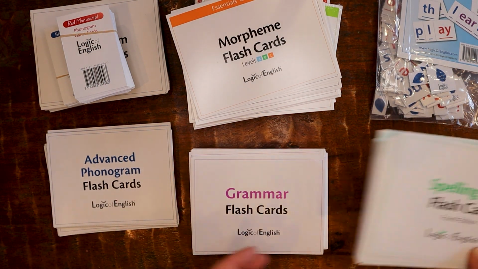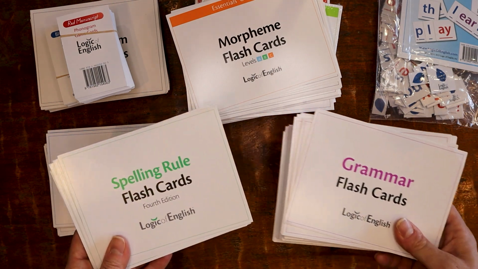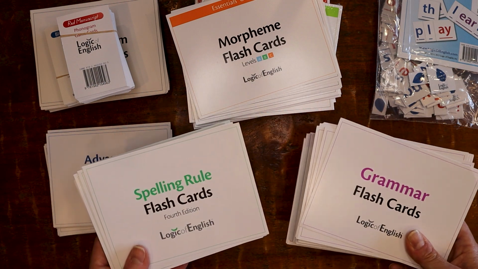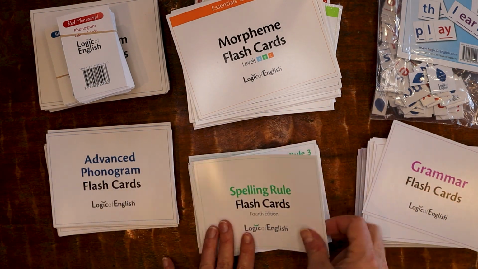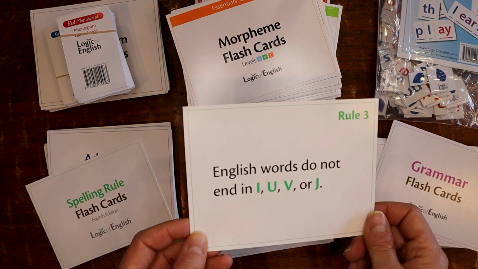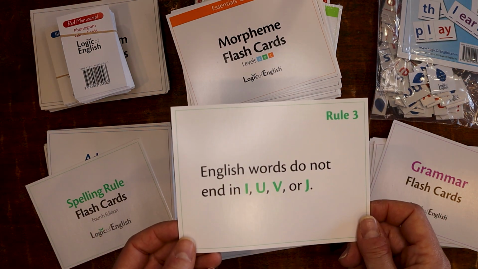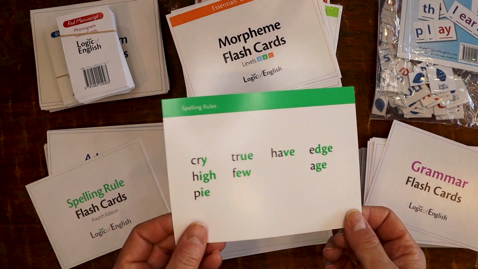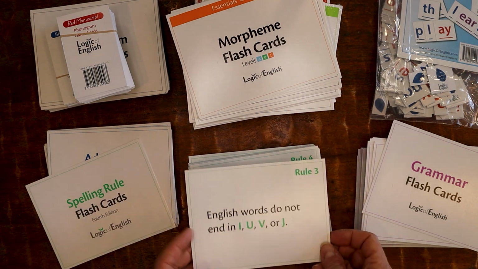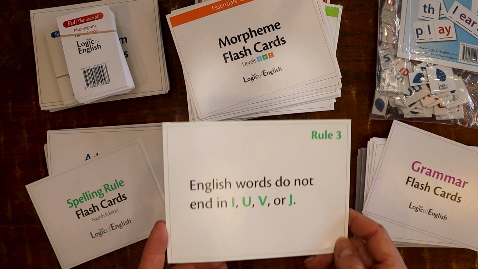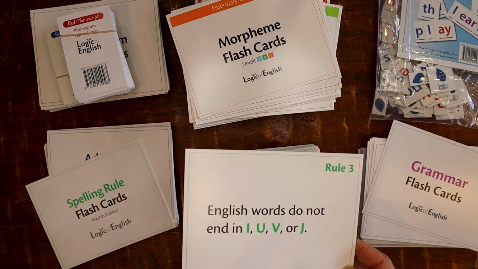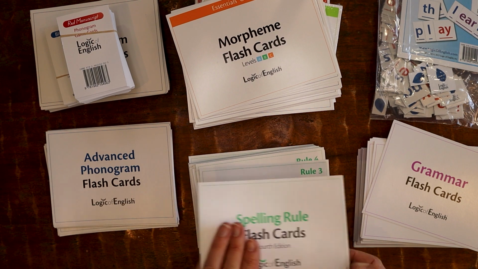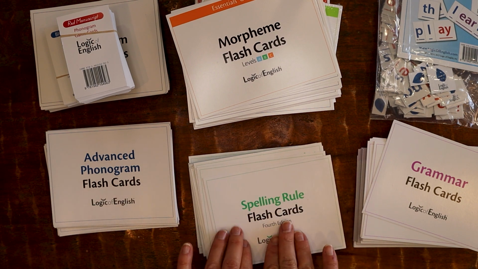But then there are these ones, which we use a lot so far: the spelling rules and the grammar cards. I really like these. Especially some of these spelling rules where they can practice, like English words do not end in I, U, V, or J. And then it gives some examples of how and why that works that way. When you're going over these spelling rules, it'll sometimes be during your spelling time, but it'll also be during some other lessons as well to really cement some of these rules while you're spelling.